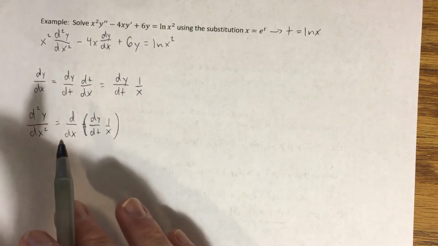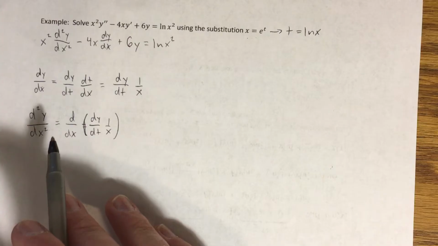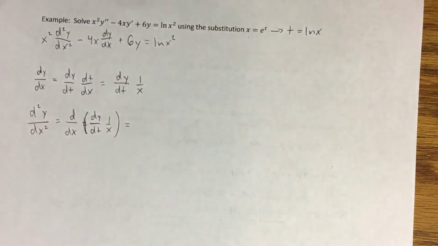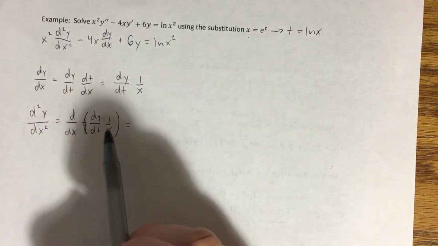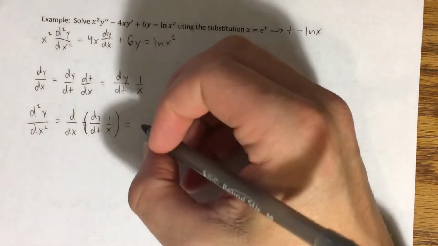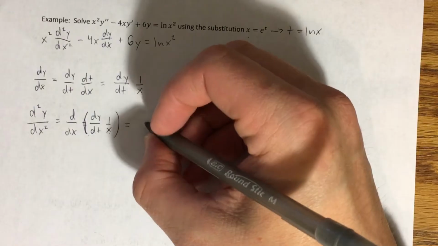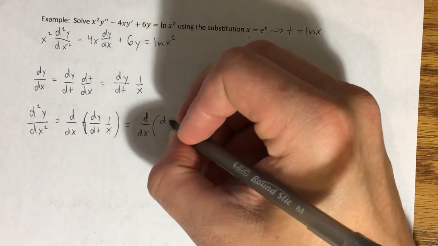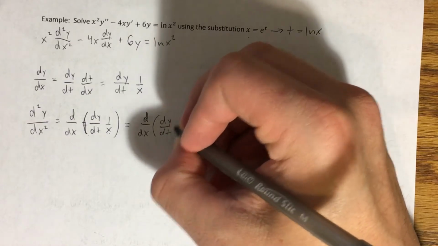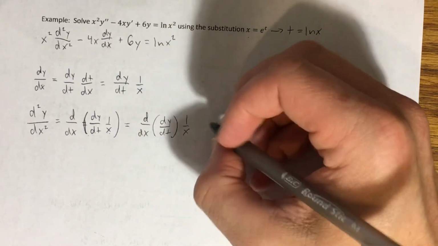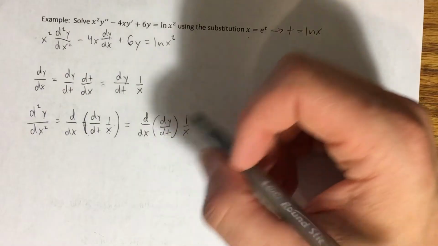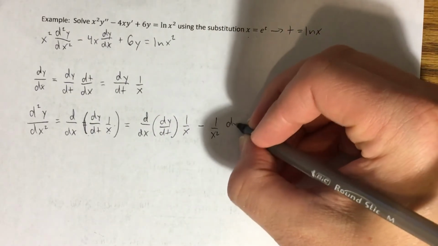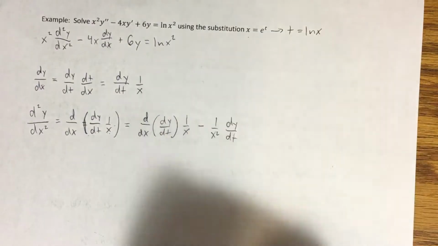Before I jump into that, let me just make sure I'm doing the right thing here. Let's start by looking at what we're doing as if this were the product rule, because I have a product of two functions. So I'm looking at the derivative of the first function times my 1 over x, plus the derivative of the second function, which would look like minus 1 over x squared, times the first function, dy dt.